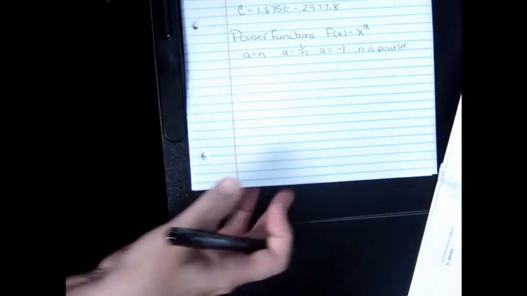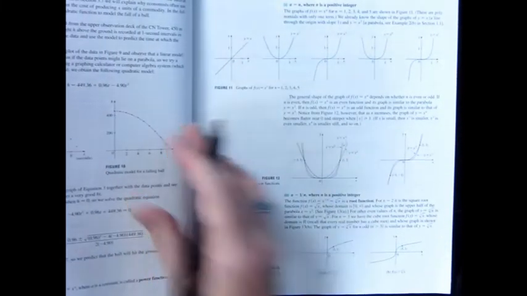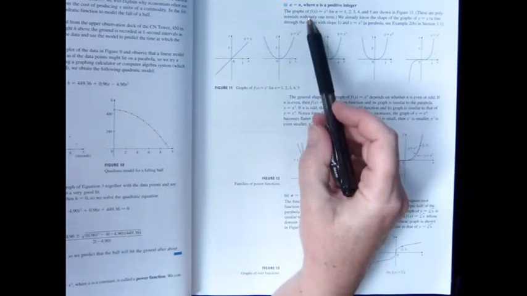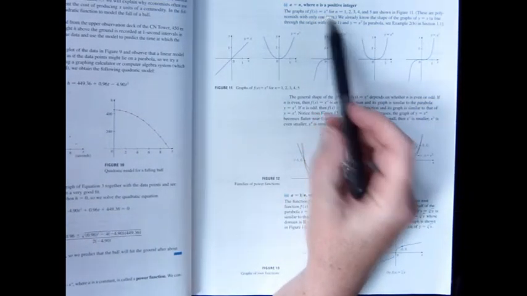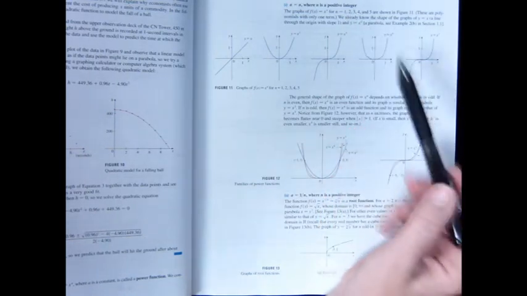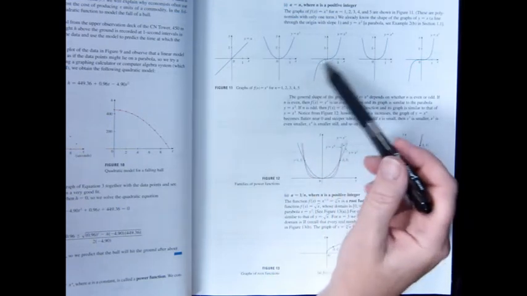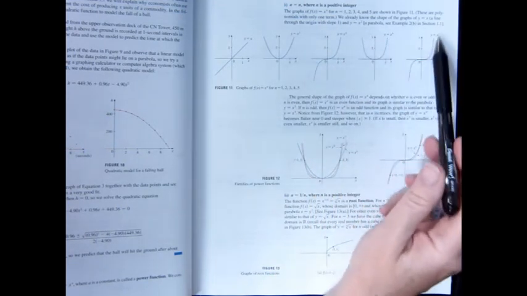So let's take a look at what that would look like. Back to the book. And back and forth. Okay, here is what it looks like if n is positive. We have f of x equals x to the n, for n is 1, 2, 3, 4, and 5. So this is our linear, quadratic, cubic, fourth power, fifth power.